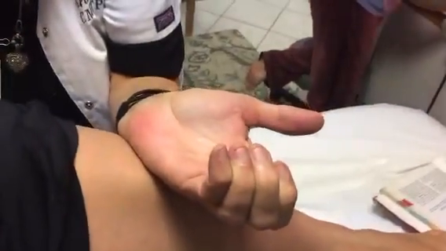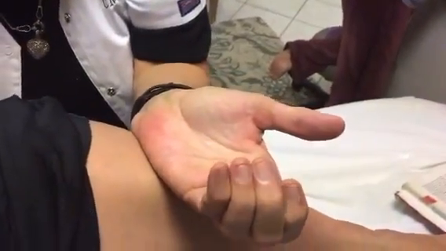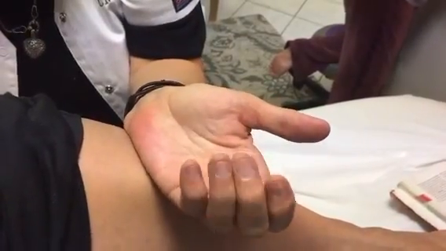Here I have my fingers curled up like this and pressing in. I'm looking for taut bands in the rotatores, multifidus, and some of the fascia. Right there. Okay, so I'm right on S1 and S2.